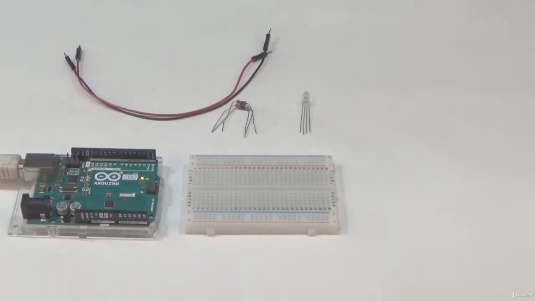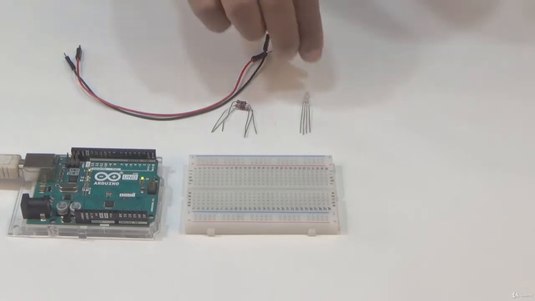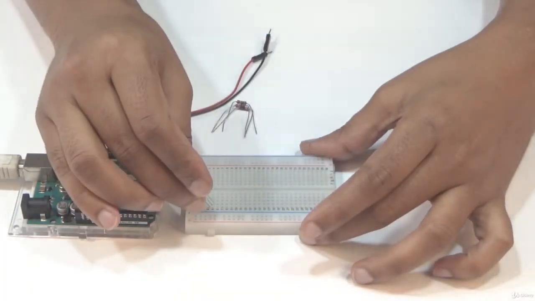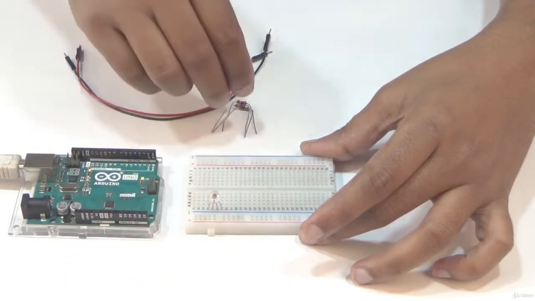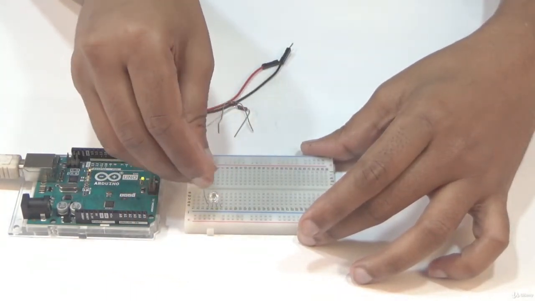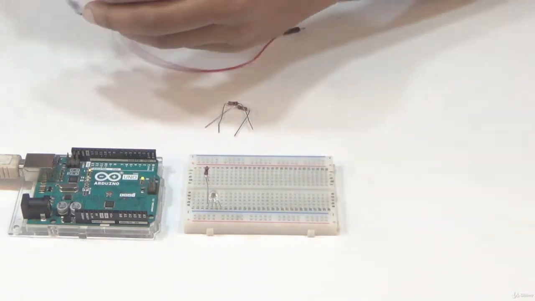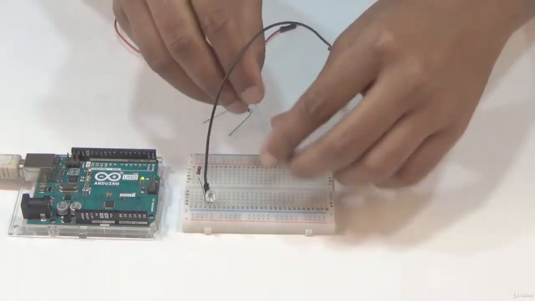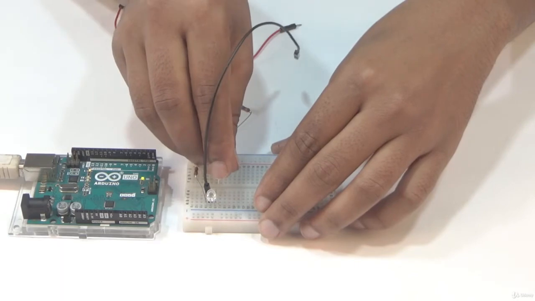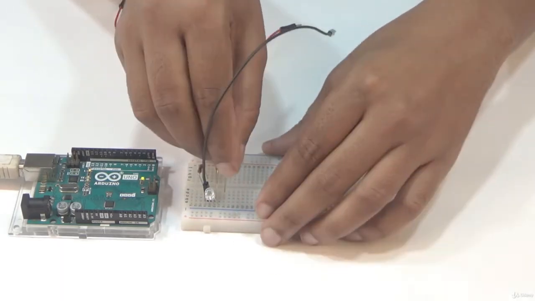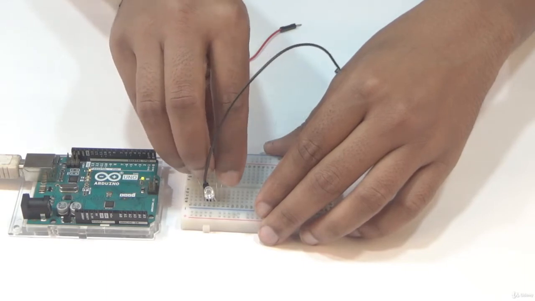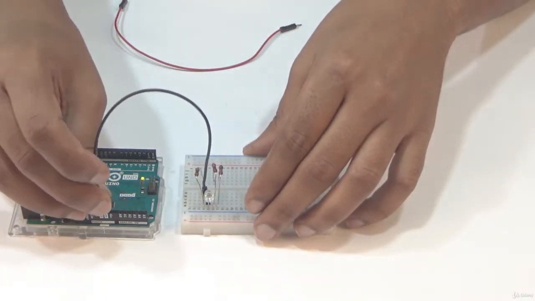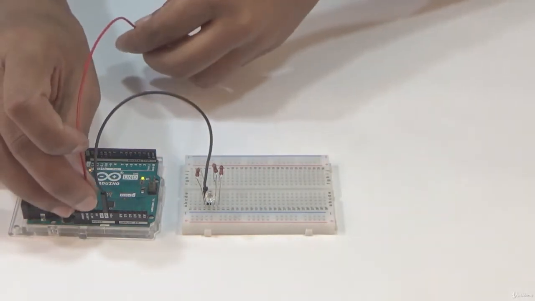In this case, I have common cathode RGB LED and the same setup: Arduino board, breadboard, RGB LED, resistors and wires. So I'll put the common cathode RGB LED here, and I'll connect the resistances at the anode terminals, and I'll connect the common terminal to ground. But let me put the resistors first. So now connection is complete. Now I'll connect the common pin to ground.